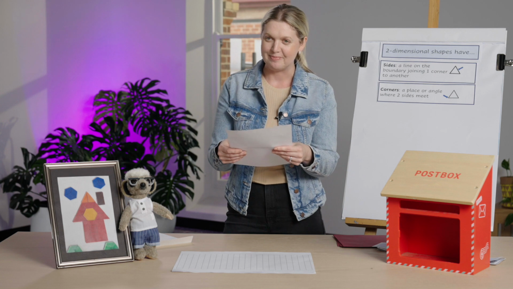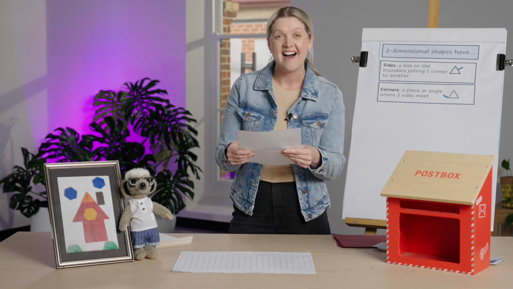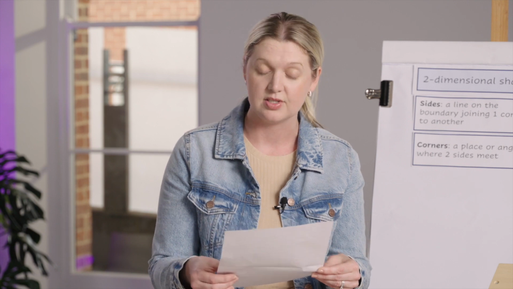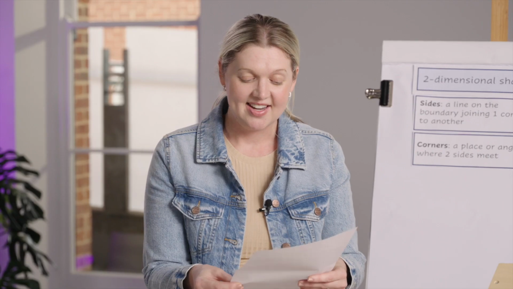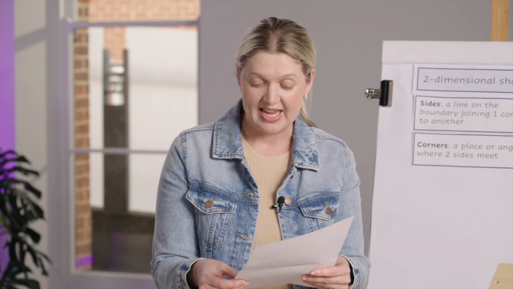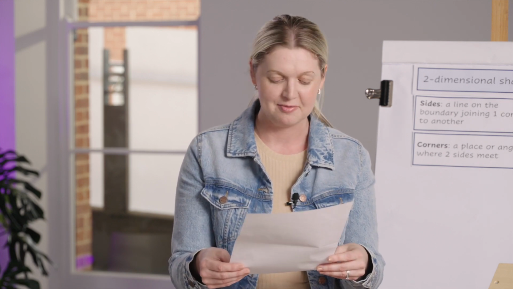Can you please help me build a new tree house up high in the branches? I think the best way to do this would be to draw and design a tree house using two-dimensional shapes and then build a model using three-dimensional objects. Then the builders could build my real tree house based on the three-dimensional model. What do you think? Could you give it a go and help me build my dream tree house up high in the branches? I can't wait to see what you design for me. With much love, Lenny Lima."